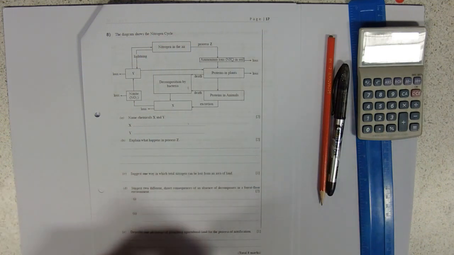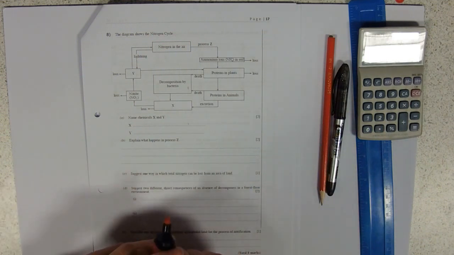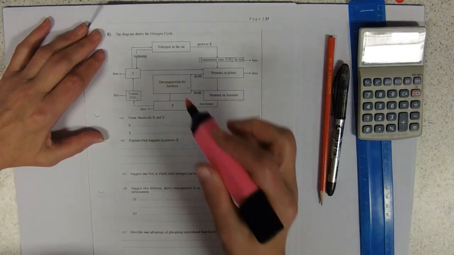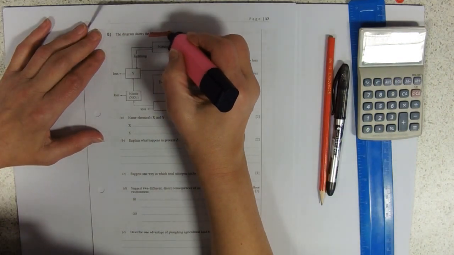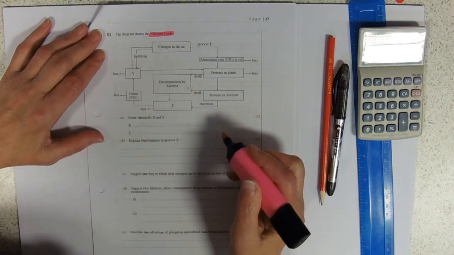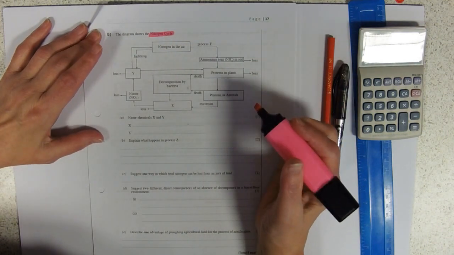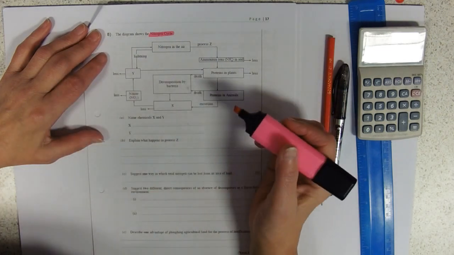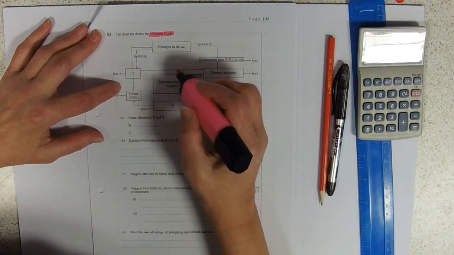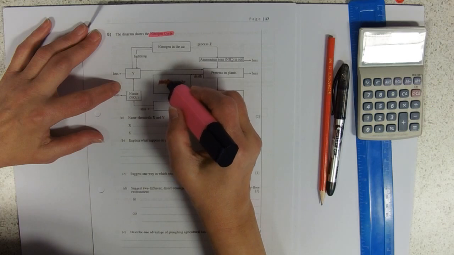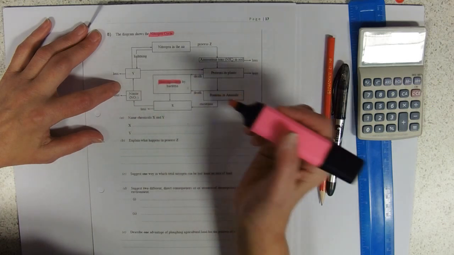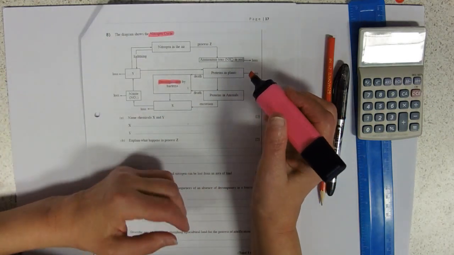So we've got a big diagram here. They're always a little bit oof, and it's the diagram of the nitrogen cycle, so at least we know what we're talking about. So where to start? You've got to start somewhere. I like to start with decomposition. It's a bonus. I really like decomposition. So what have we got going on here?